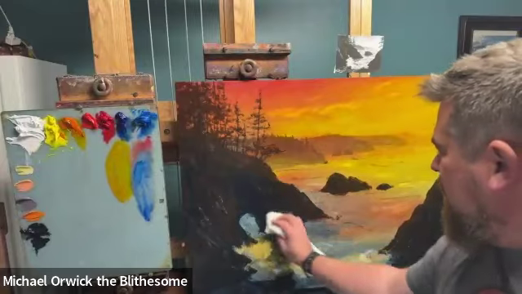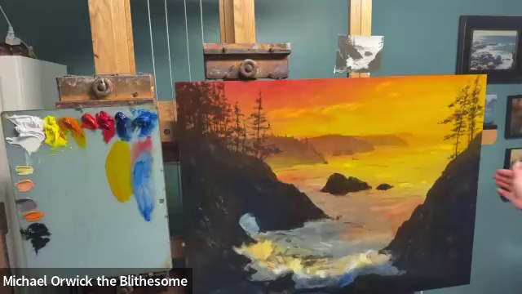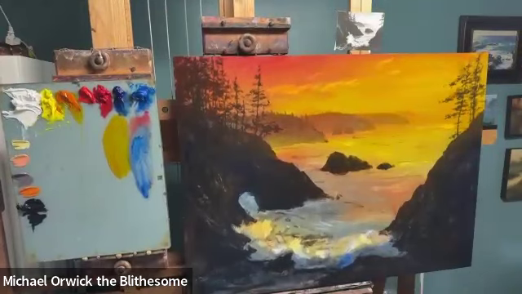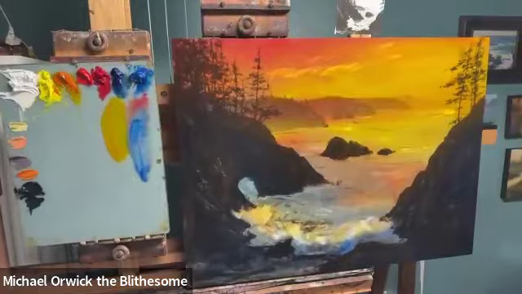undercolor as well. Is there any way to move the canvas up a little higher? Because for me, the bottom is almost blocked off. Yep, I grabbed the canvas. There you go. Is that better? There we go. Thank you. All right.